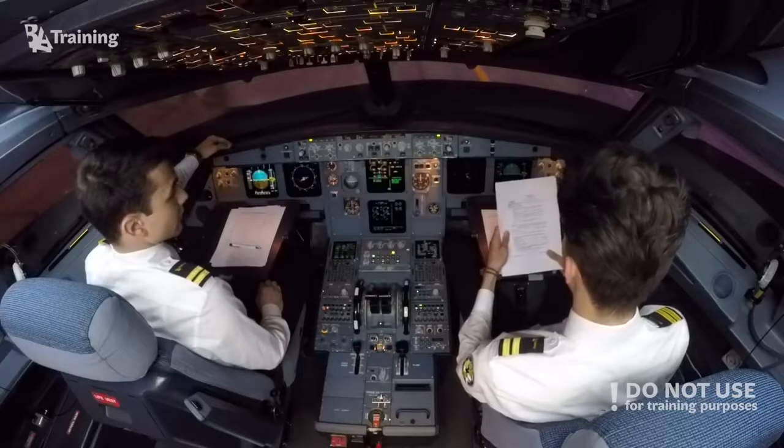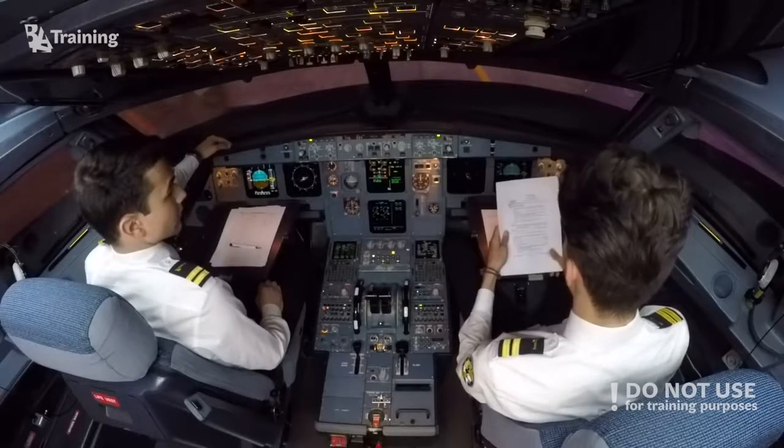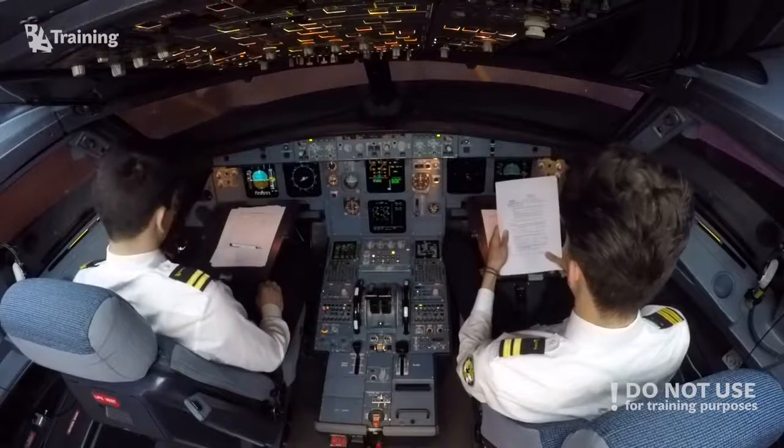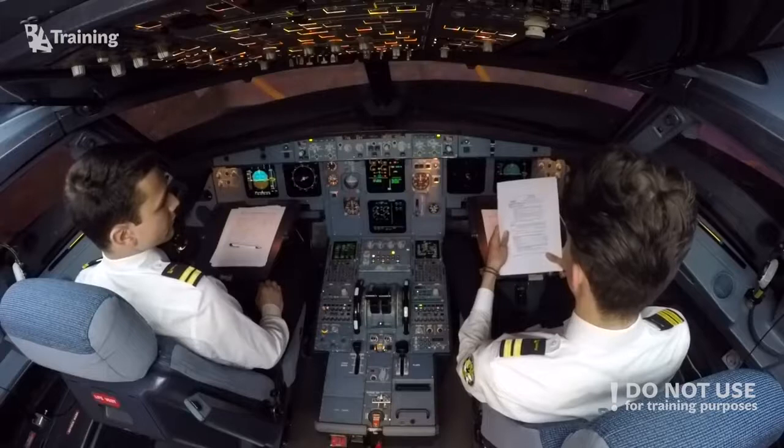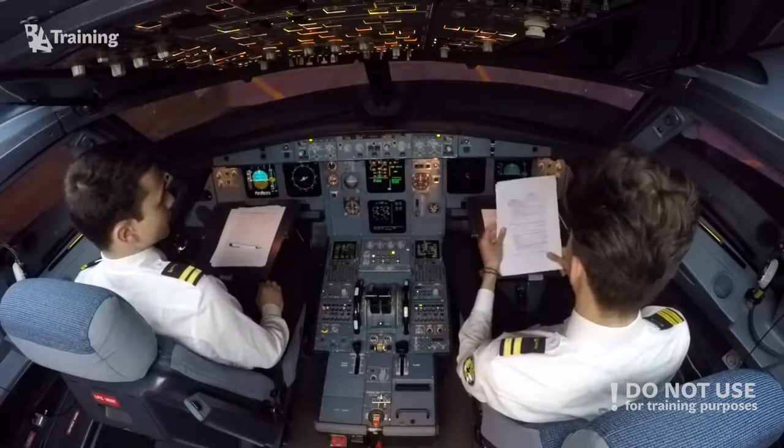If N2 does not reach 20%, pack valves check closed. If the APU bleed is used for engine start and the pack valves are closed, shed the APU electrical loads as follows. Galley and cabin off.